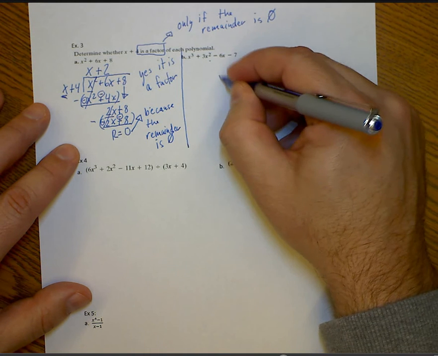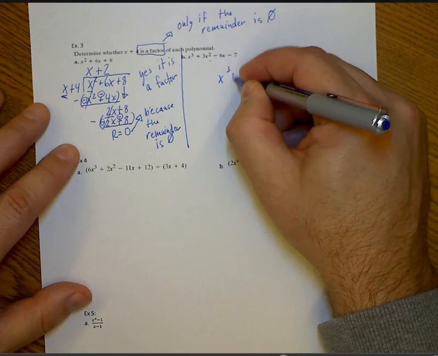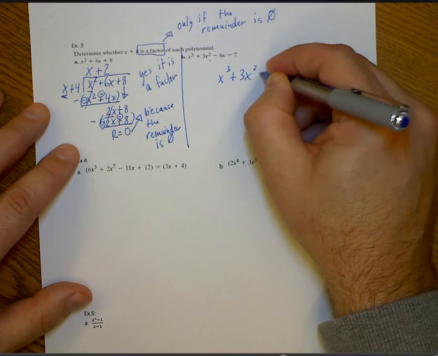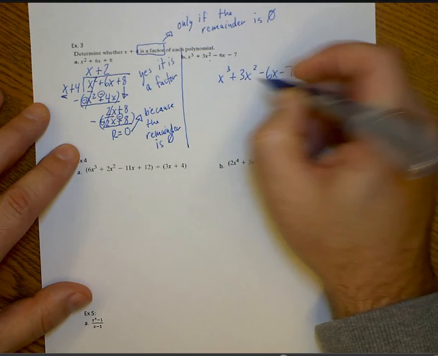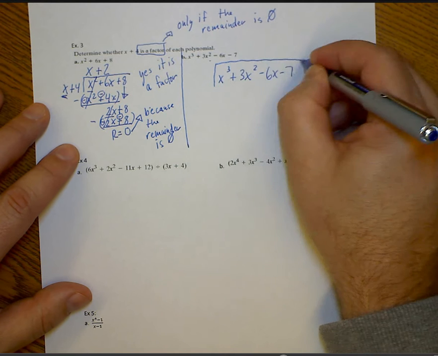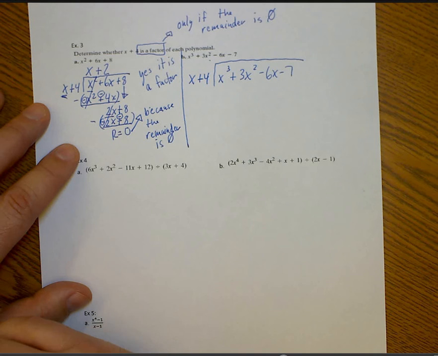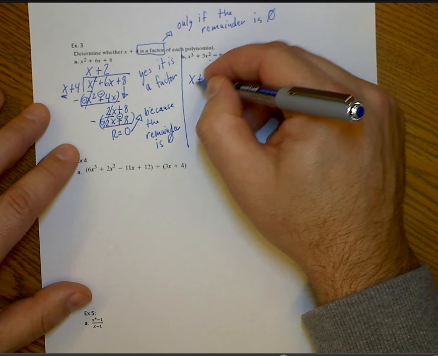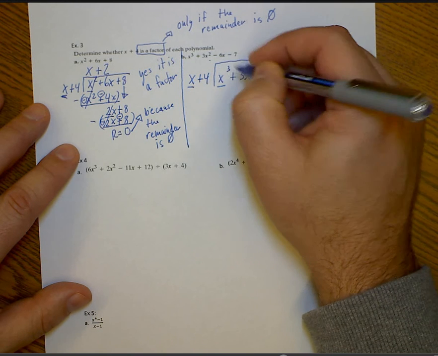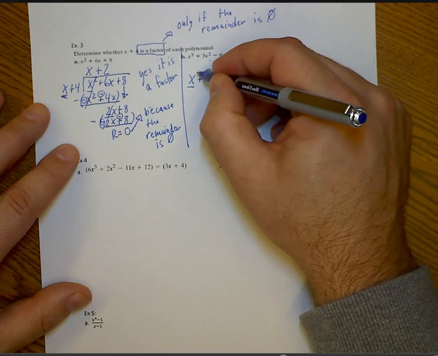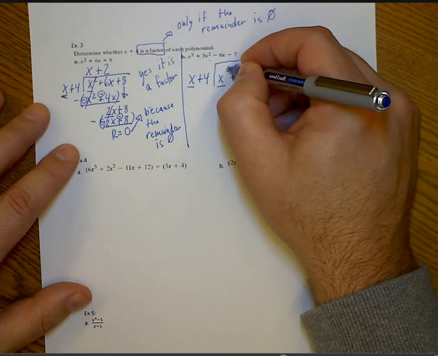X cubed plus 3x squared minus 6x minus 7. Okay, I'll put x plus 4 up again. What times x will give you x cubed? Well, I need to get a third power. This is the first one where we're doing a third power, so I have to take x squared times x.